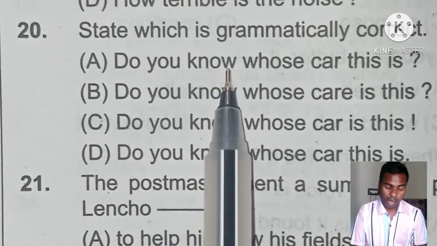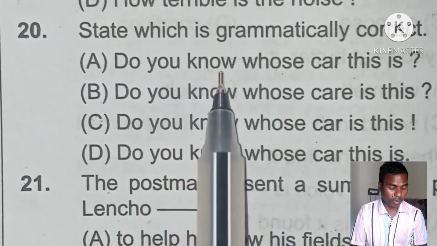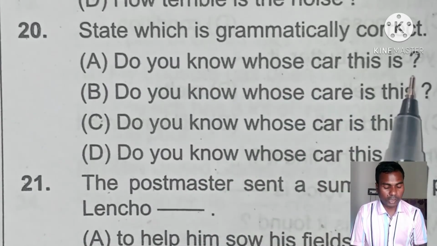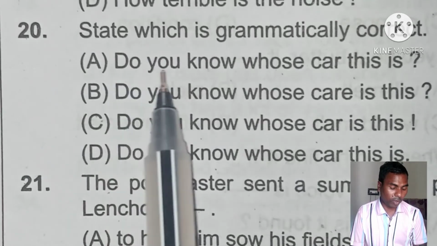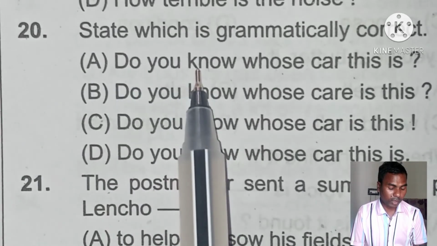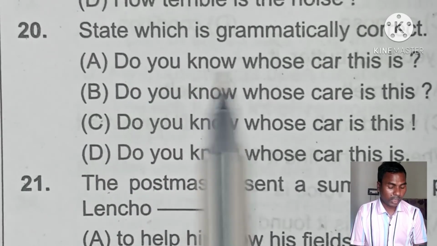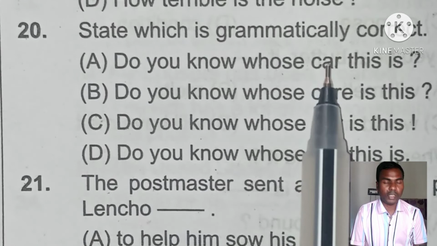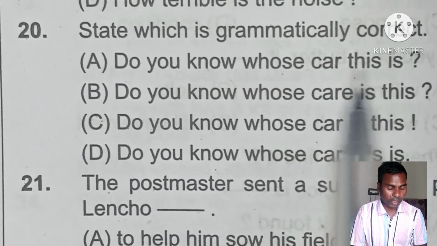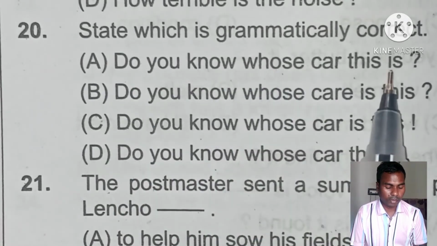Do you know, after you is correct because you have the auxiliary, you have the subject, then you have the verb. Whose car this is? Remember that if you have auxiliary first, it means an interrogative sentence, and in order to make interrogative you have the auxiliary first, then the subject. Then again you cannot write the auxiliary form. It means here you have the this.